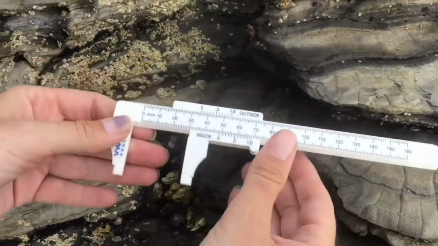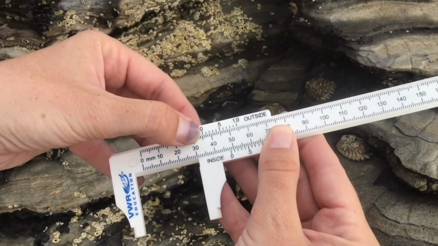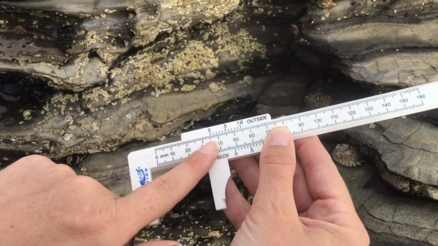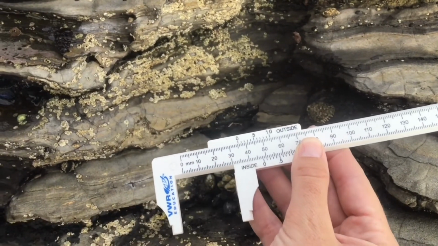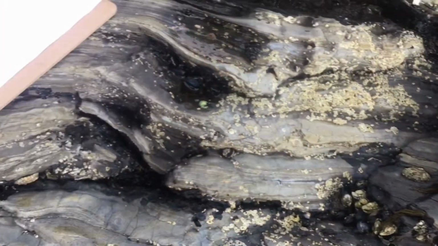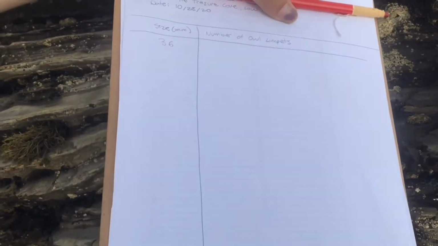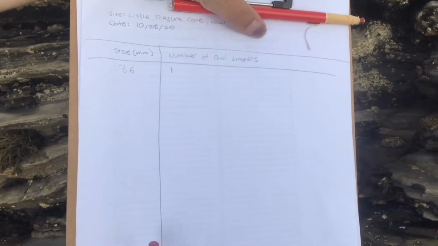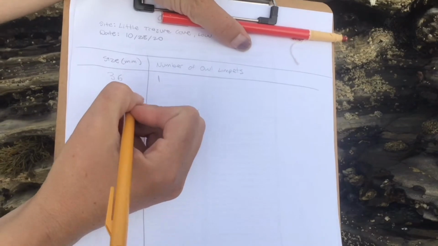Okay, so then with our calipers, we're measuring, see where this 0 is at the top? That little tick mark, we wanna see where that lines up to the millimeters up top. So right now, it looks like it's just a little bit above 35, so we're gonna go ahead and round that to 36. So then what I'm gonna do is on my data sheet, I'm gonna write 36, because I found an owl limpet that was 36 millimeters, and then add a little tally mark. If I find any other owl limpets that are 36 millimeters, I can add another tally mark. Or if I find a different size, I'll go ahead and write that in here.